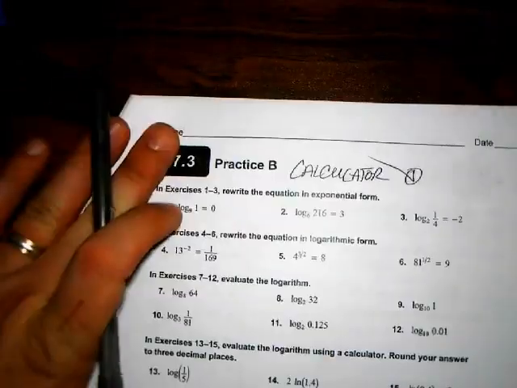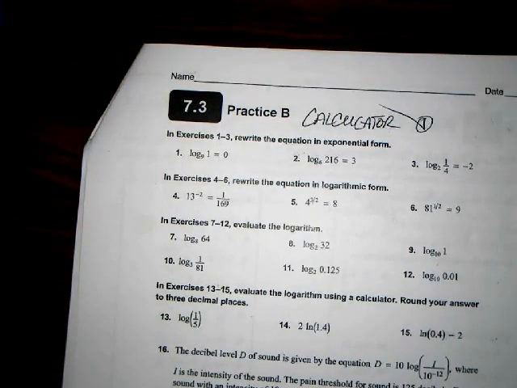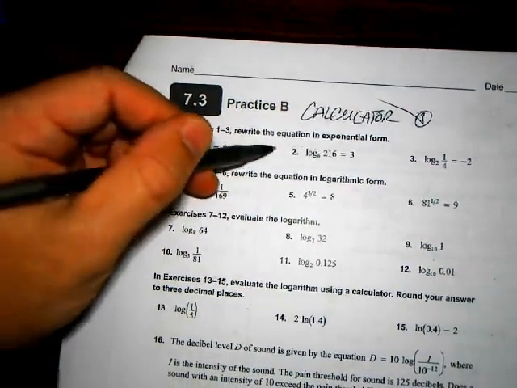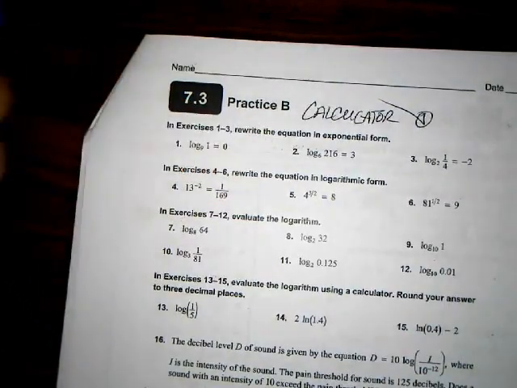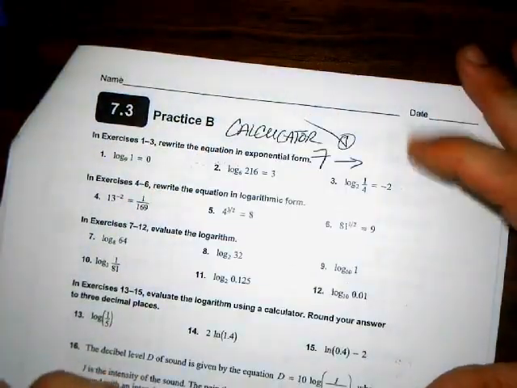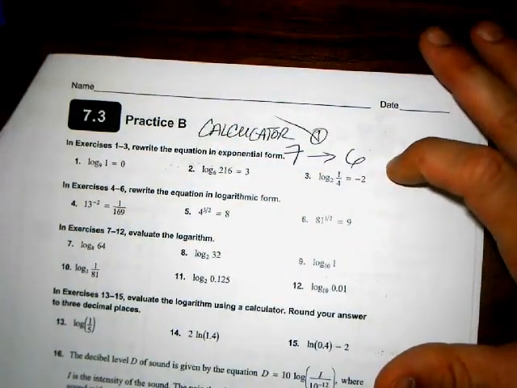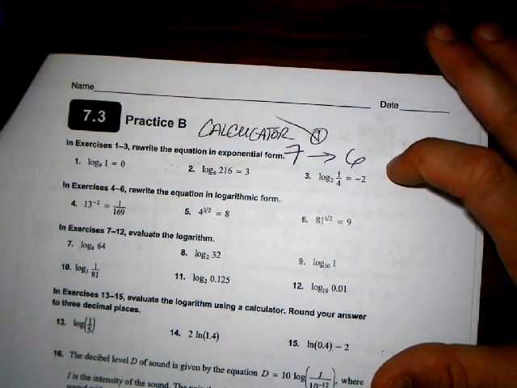All right. Let's take a look at number 1. Okay, we want to rewrite the equation in exponential form. So basically what they're asking you to do is go from chapter 7, which is what we're learning now, and go and write it in a way that you saw it in chapter 6. All right?